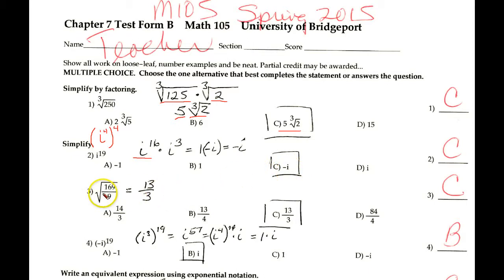Here, this is sort of an easy one. The square root of this is 13. The square root of this is 3.